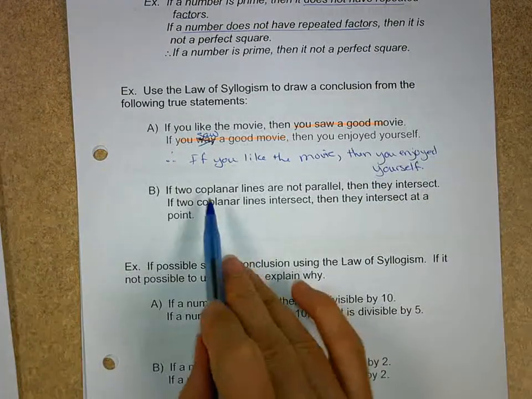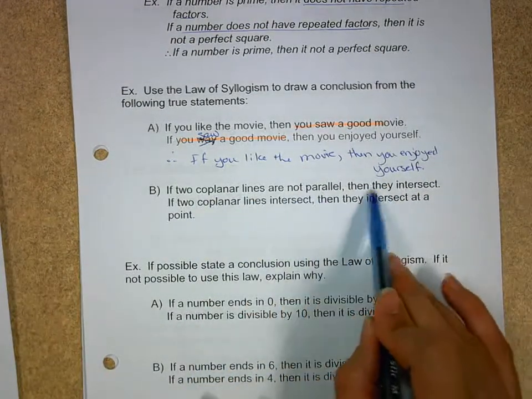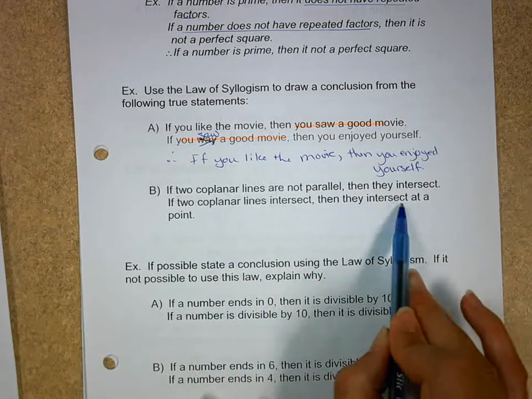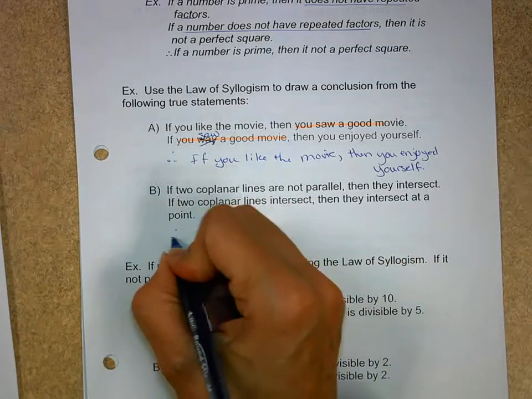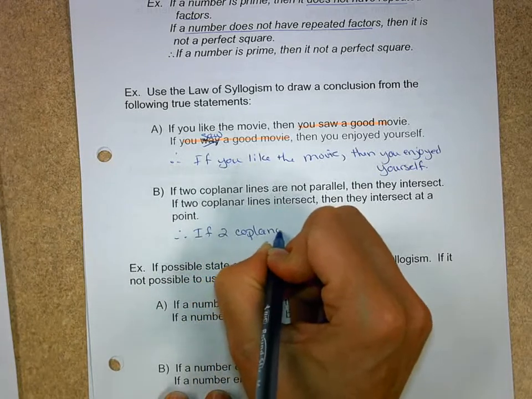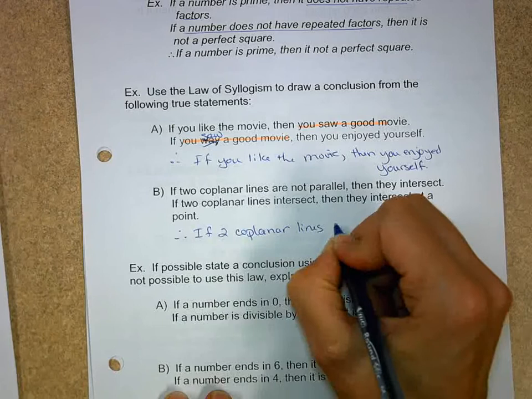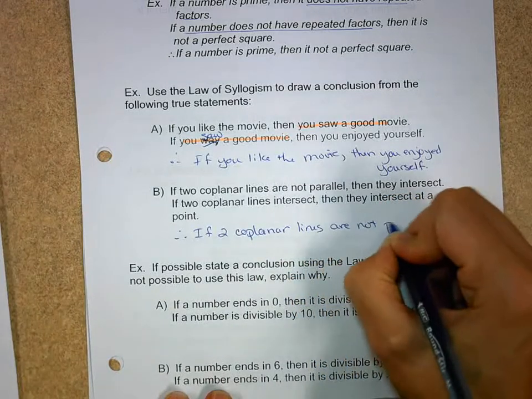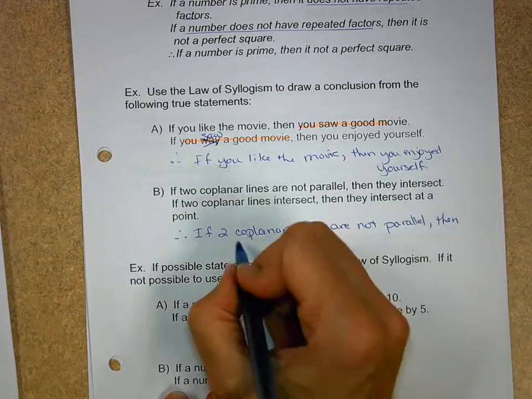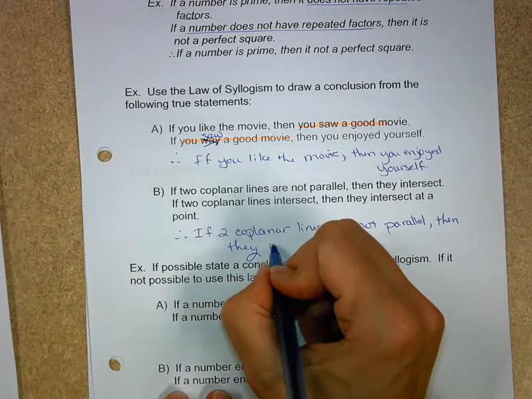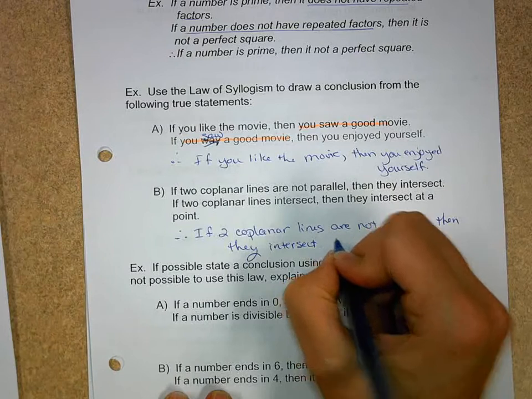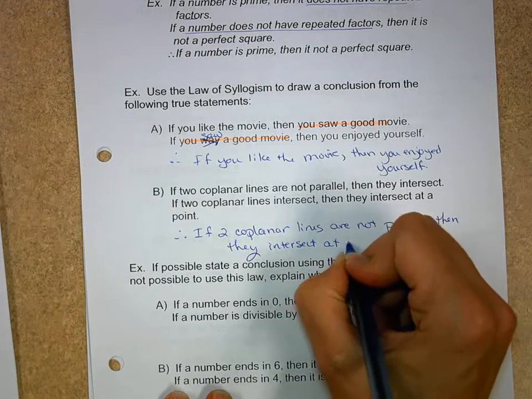Let's look at the next one. If two coplanar lines are not parallel, then they intersect. If two coplanar lines intersect, then they intersect at a point. Well, what can I assume? If two coplanar lines are not parallel, then they intersect at a point.